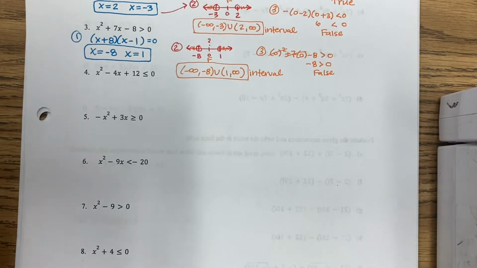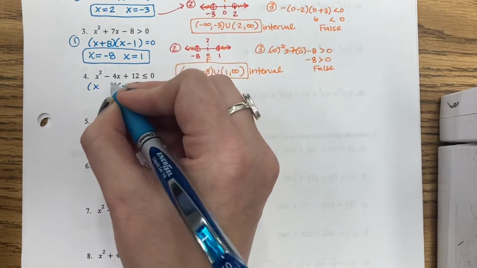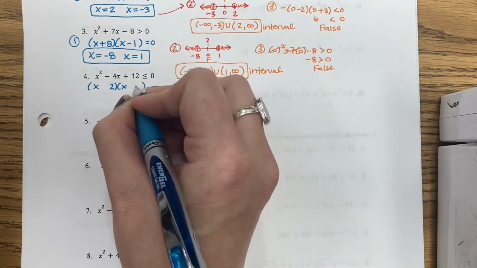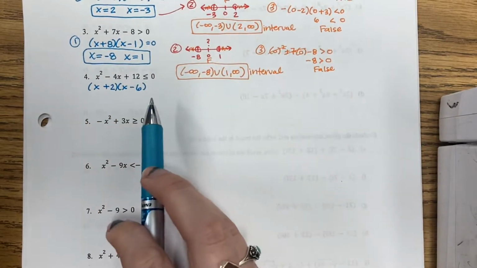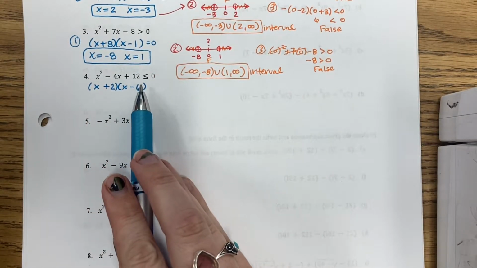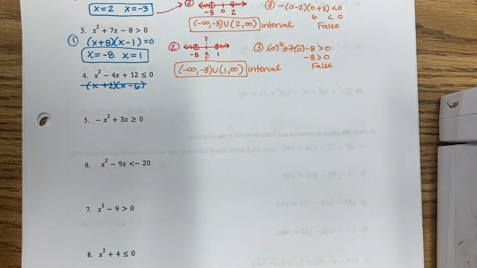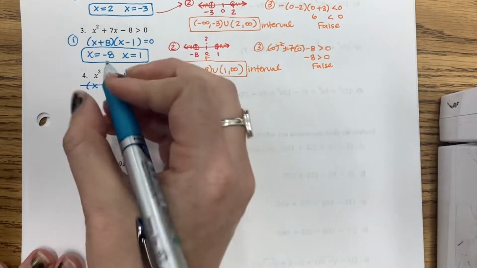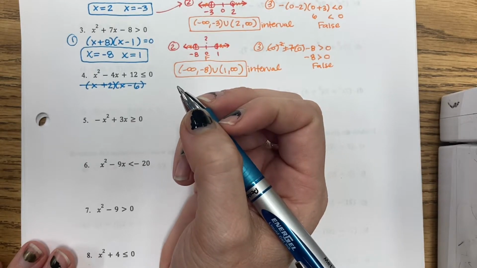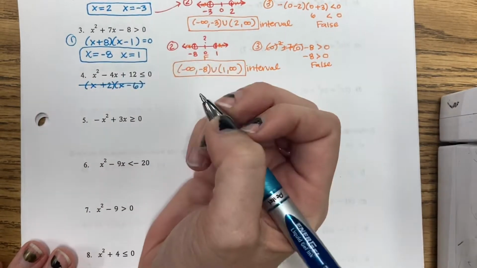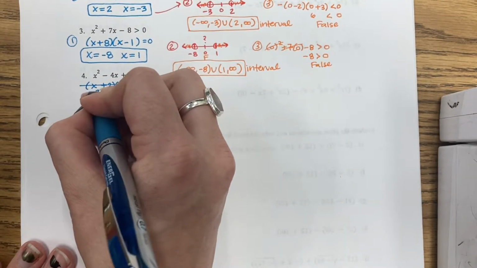Question 4. I'm going to attempt to factor it. X, 12 would be 4 and 3, or 2 and 6, negative, positive. Negative 6 plus 2 is 4, but when I multiply them, they make a negative 12. Doesn't work. I can't factor it, so I'm going to use the quadratic formula or perfect square. I'm going to do perfect square.